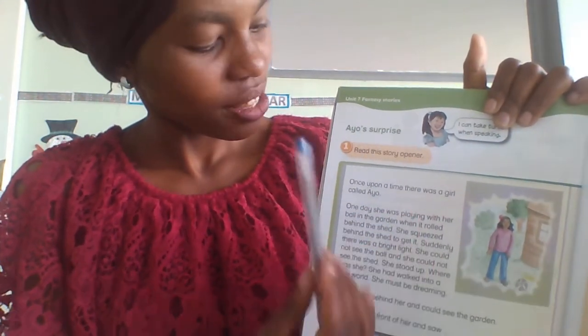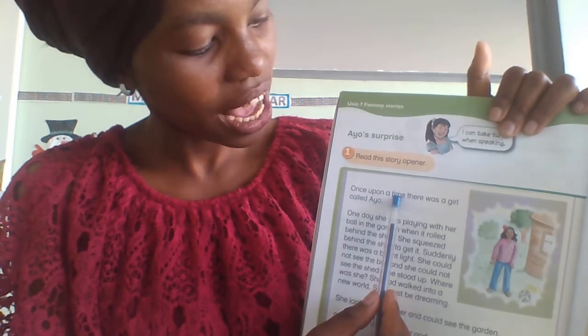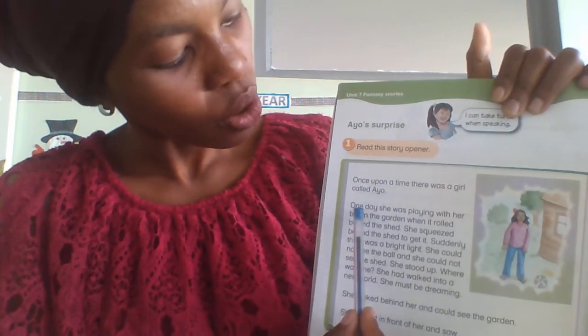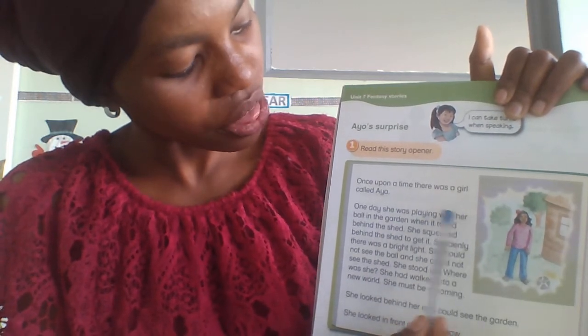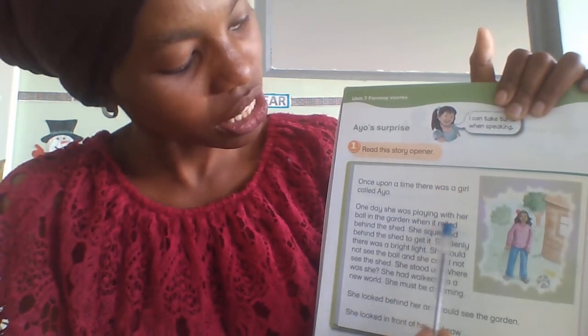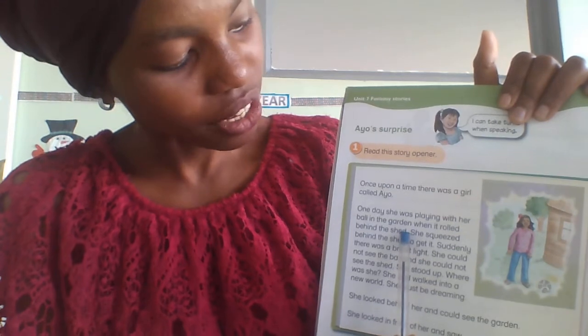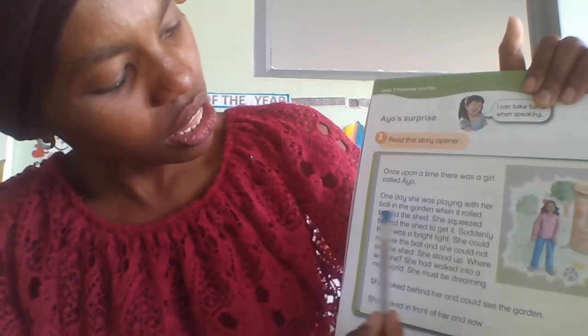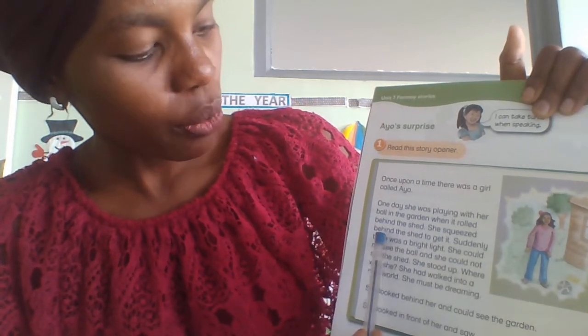Ayo's Surprise. Once upon a time, there was a girl called Ayo. One day, she was playing with her ball in the garden when it rolled behind the shed. She squeezed behind the shed to get it. Suddenly, there was a bright light.